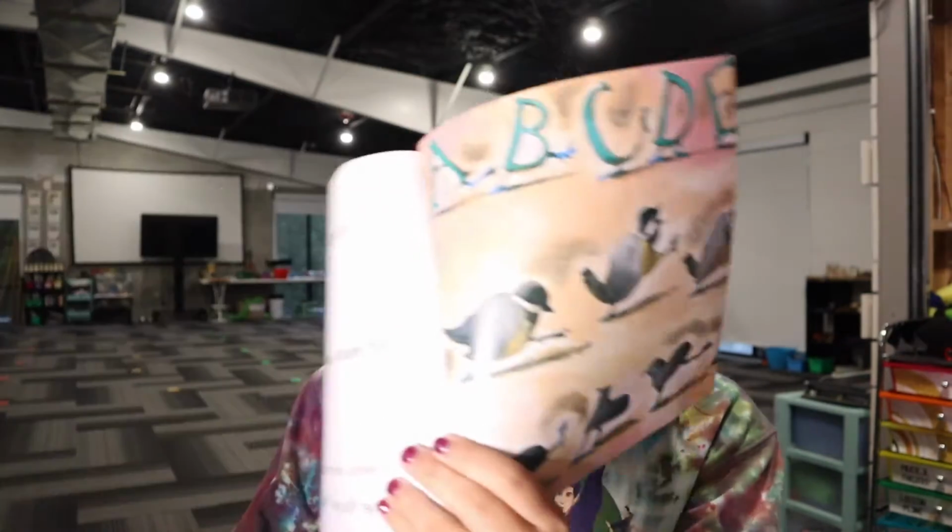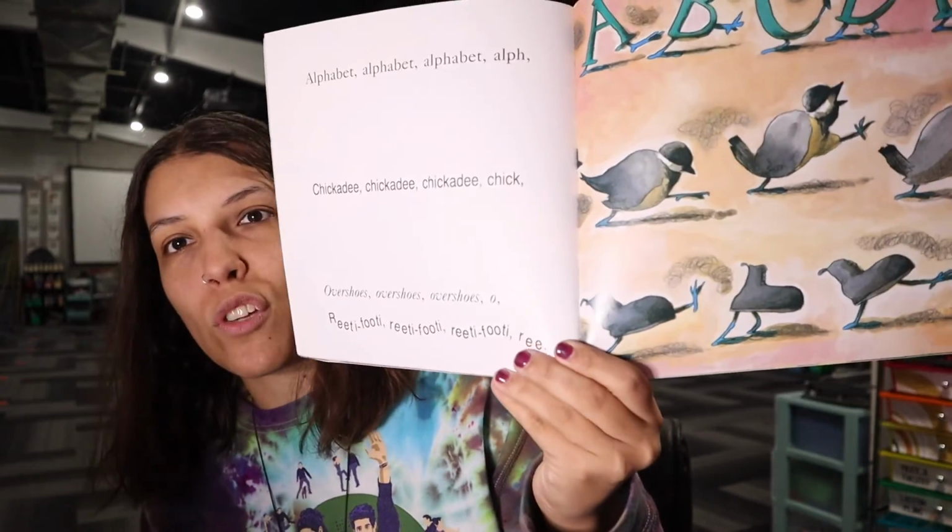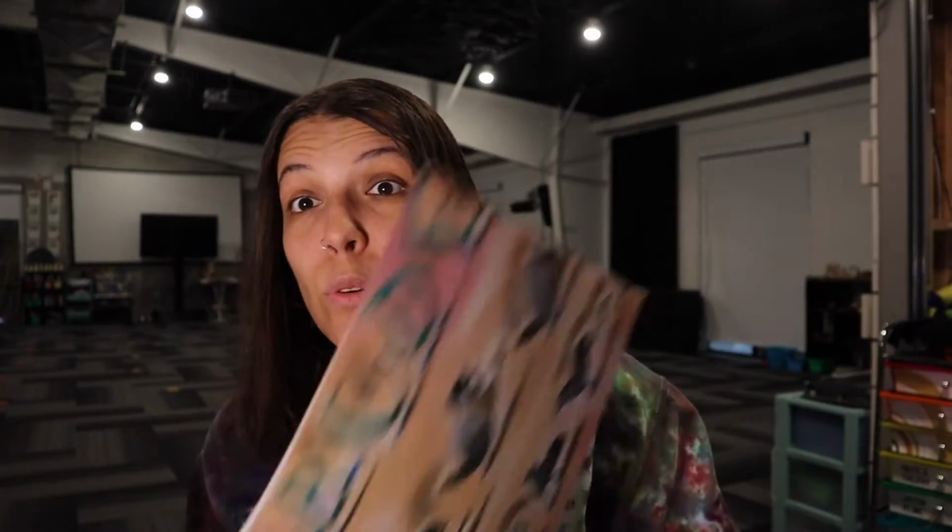kids think is funny. It says alphabet, alphabet, alphabet, alf, chickadee, chickadee, chickadee, chick, overshoes, overshoes, overshoes, oh, a reedy footy, reedy footy, reedy footy.